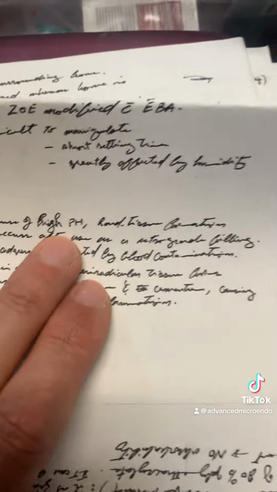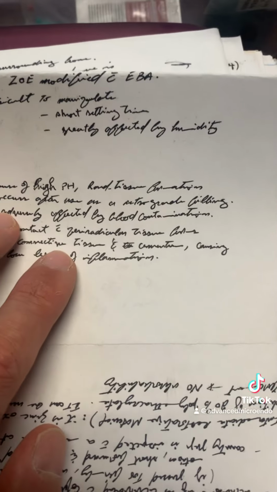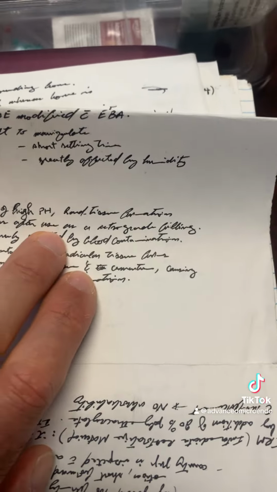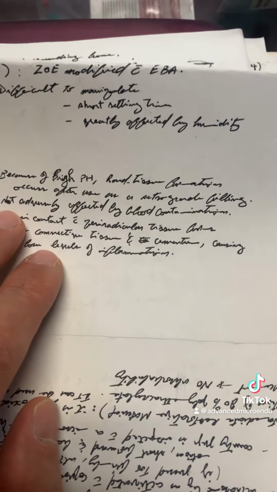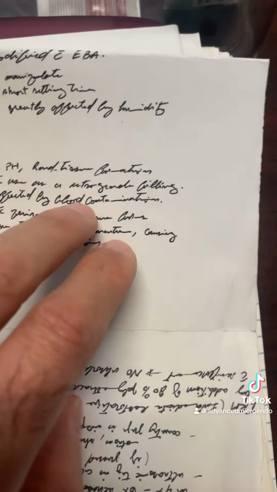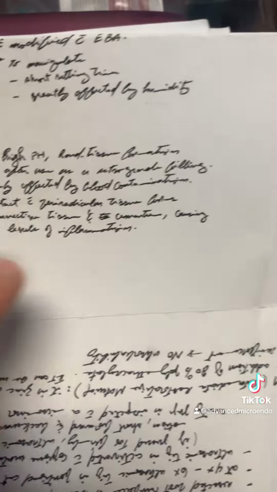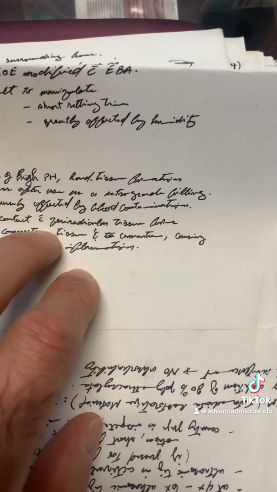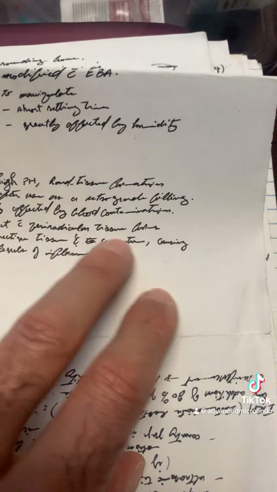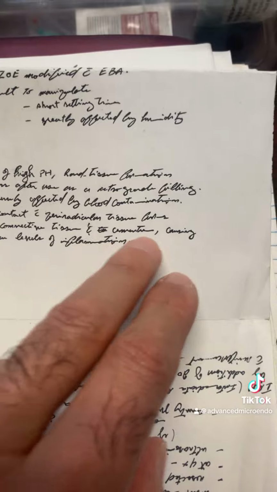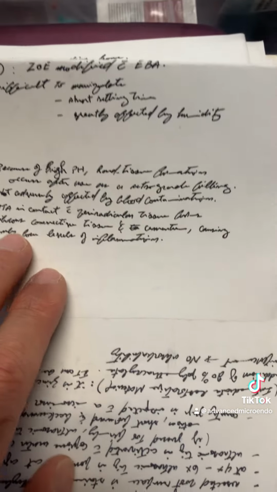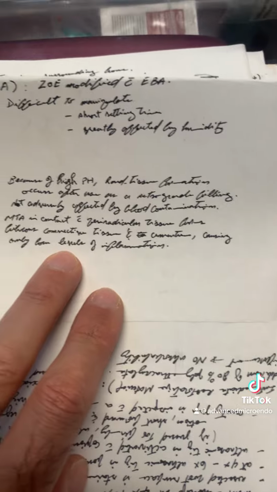Because of high pH, hard tissue formation occurs after use as a retrograde filling, not adversely affected by blood contamination. MTA in contact with periapical tissue forms a fibrous connective tissue and cementum, causing only low level of inflammation.